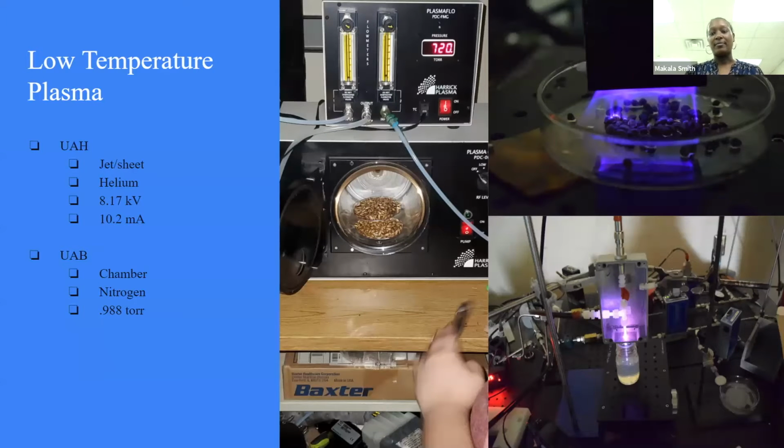So with low temperature plasma, we had the experience of dealing with it at UAH and UAB. At UAH, they had built their own plasma, and they use a jet and a sheet with helium at 8.17 kilovolts at 10.2 milliamps.